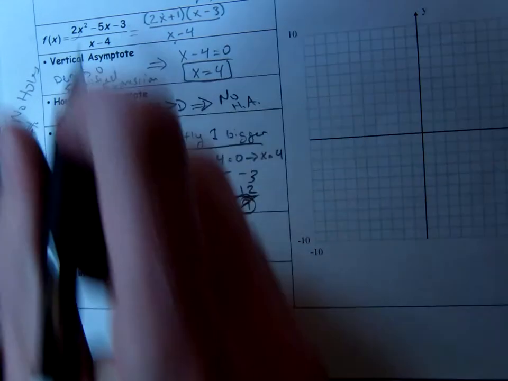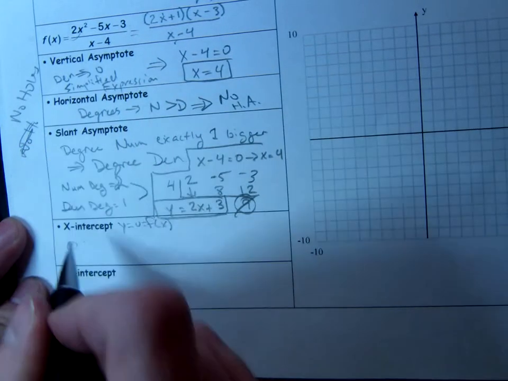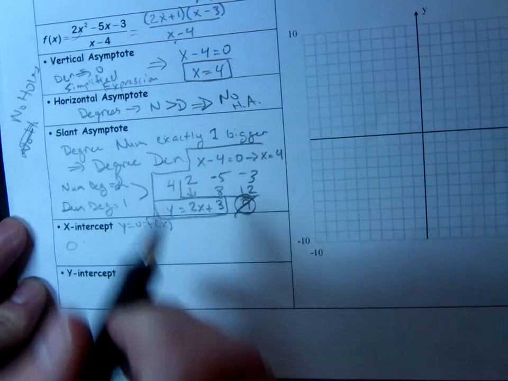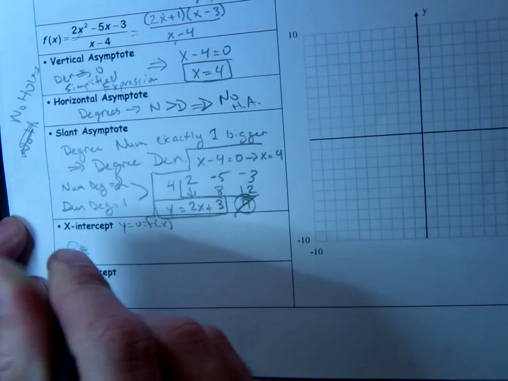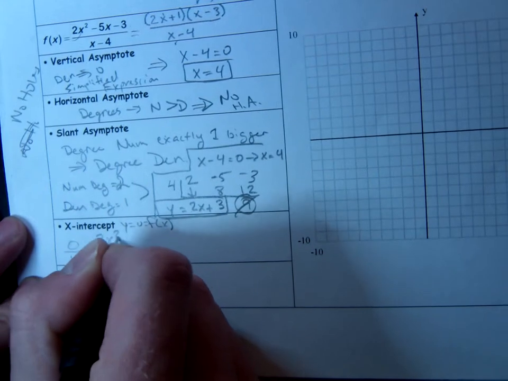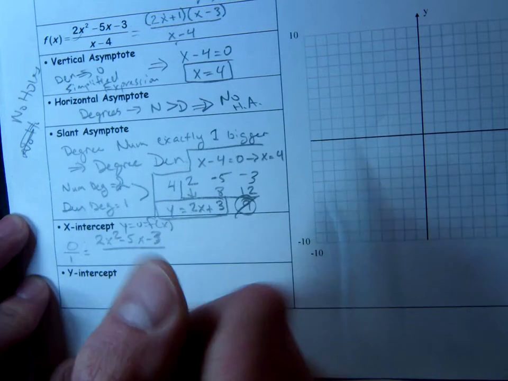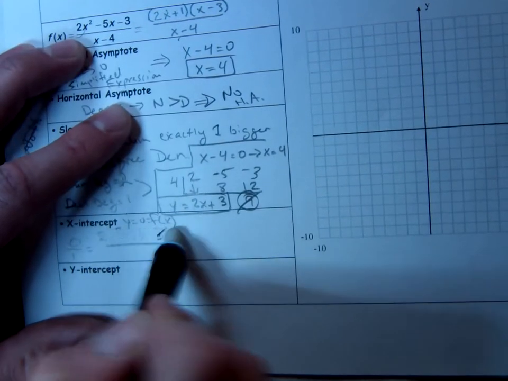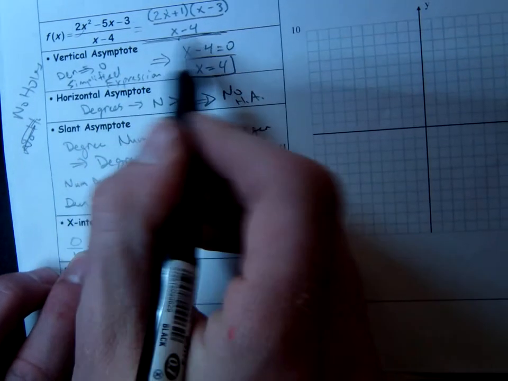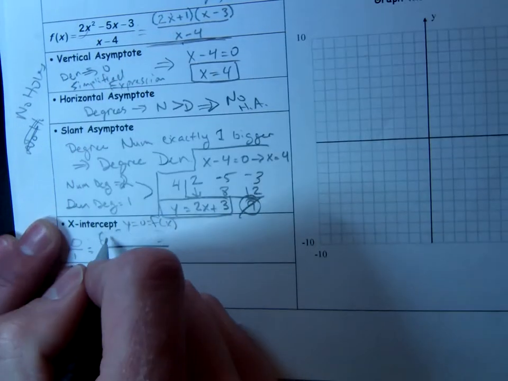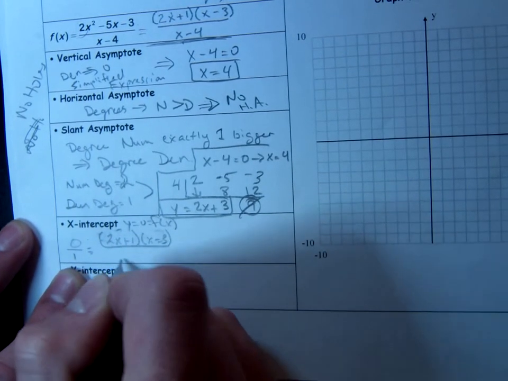Now, if we do that, you can remember that the whole fraction will be 0 if the numerator is equal to 0. But if you don't want to remember that, just remember we can write this as 0 over 1 is equal to 2x squared minus 5x minus 3 over... Actually, we already factored this, so I'm going to write it as a product of its factors. It's 2x plus 1 times x minus 3 over x minus 4.